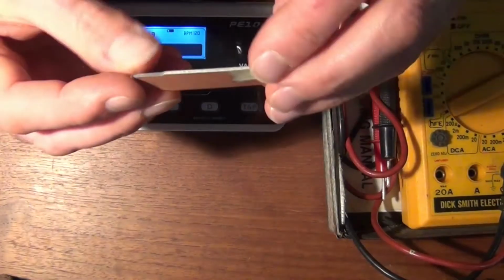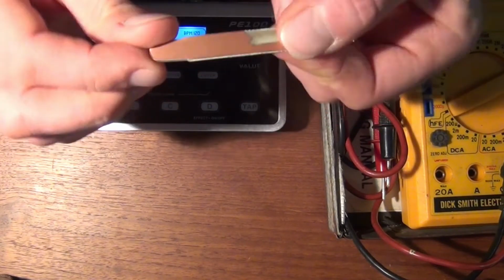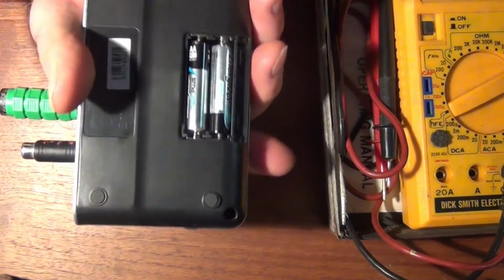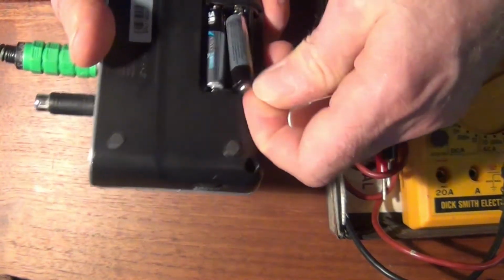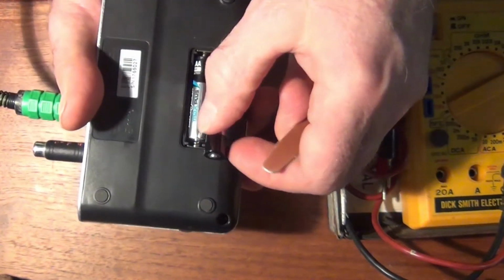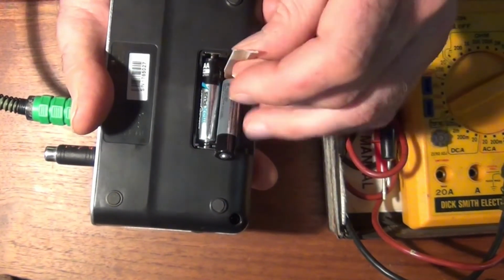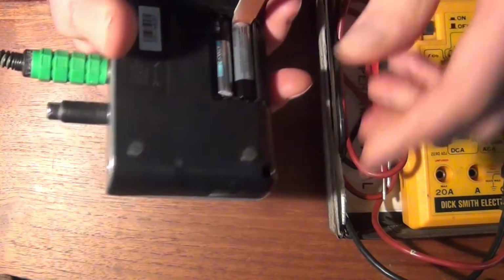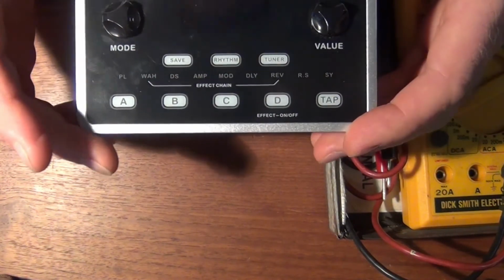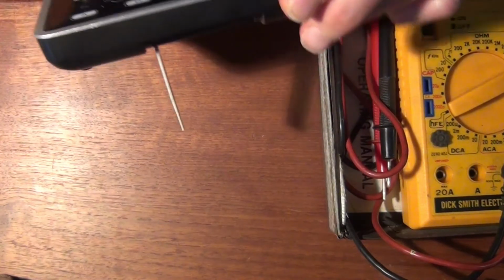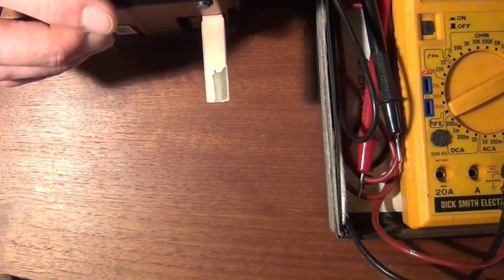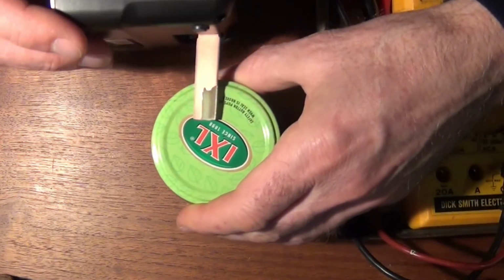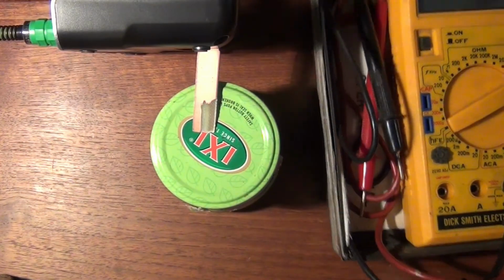I made this insulator. It's just made from double-sided circuit board. I'm going to put that in the battery chain there. So if I take that battery out and slip this in here and put the battery back in, now the unit isn't working, but I can make it work by putting my amp meter in series with the battery circuit.